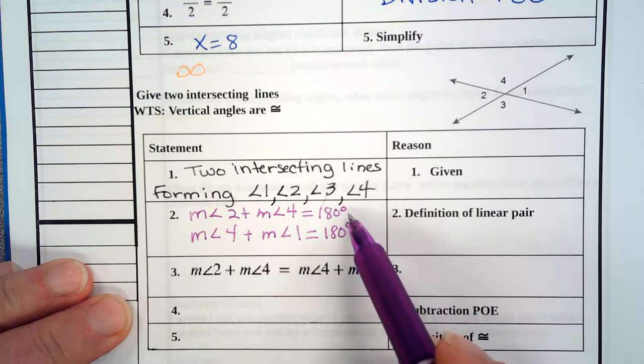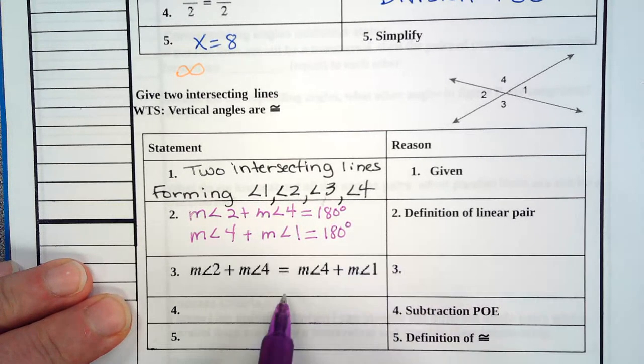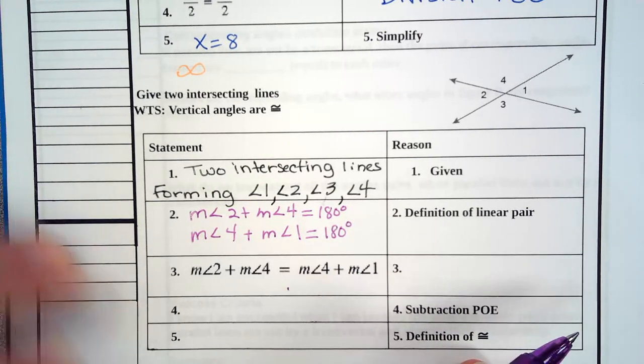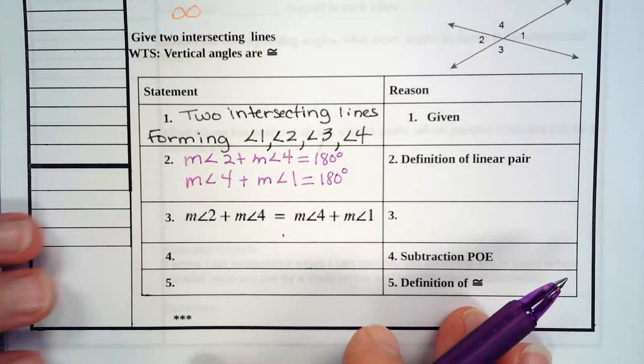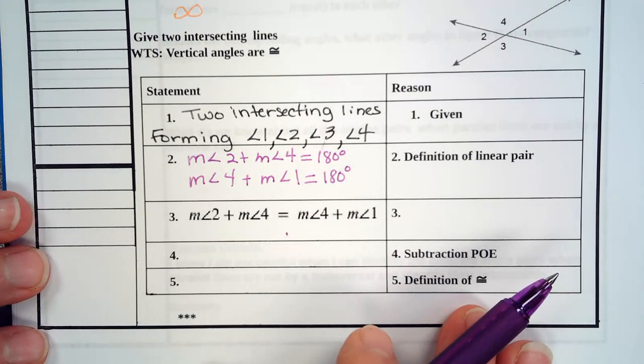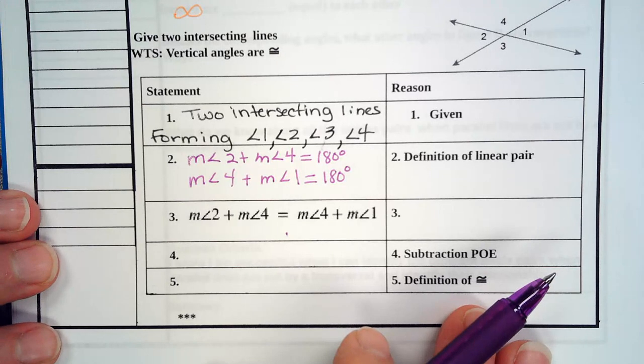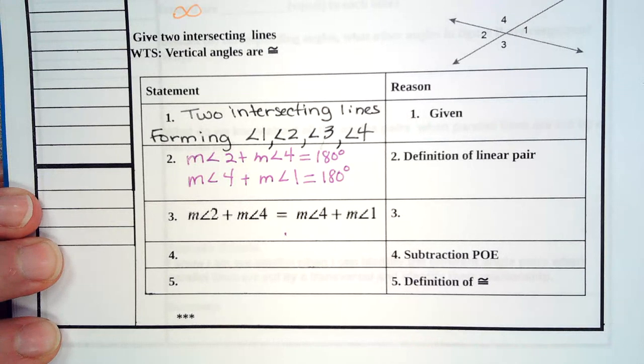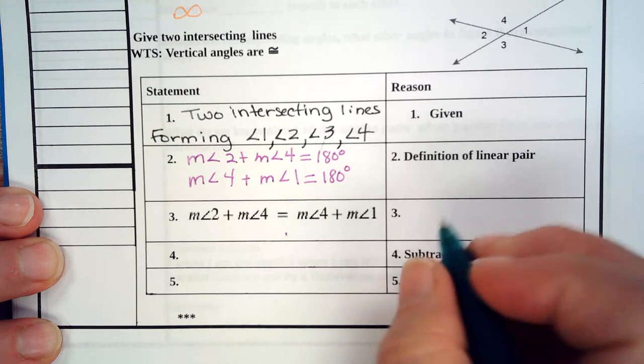So how do I go from this to this? What is it called when we replace a quantity with something it is equal to? Begins with an S. If I'm not at school for the day, what do you have in my place?